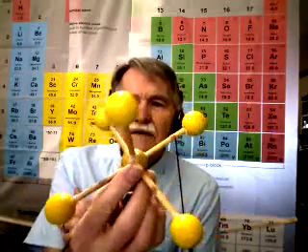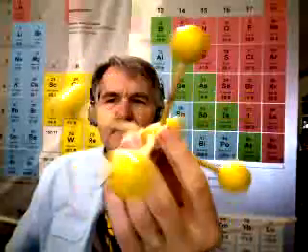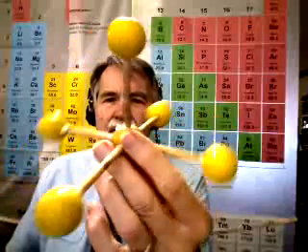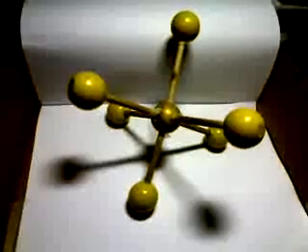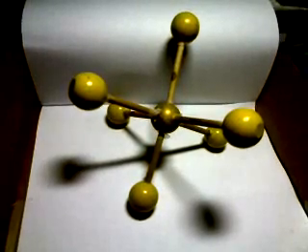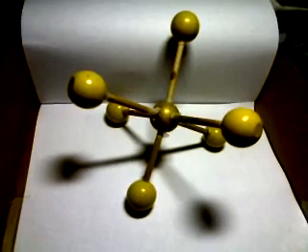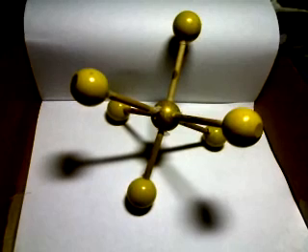Which finally brings us to something like sulfur hexafluoride. Sulfur hexafluoride has 6 bonding pairs around the original sulfur. And so in that case, you get this shape. That is an octahedron. 6 identical positions. All the angles are 90. So in a molecule like sulfur hexafluoride, all the angles end up being 90 degrees, and we end up with an octahedral arrangement around the central sulfur.